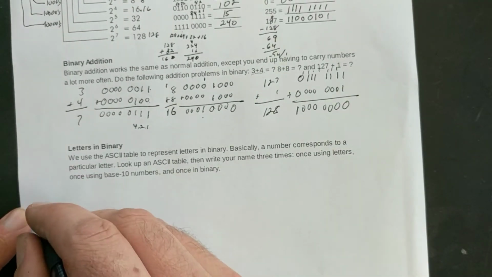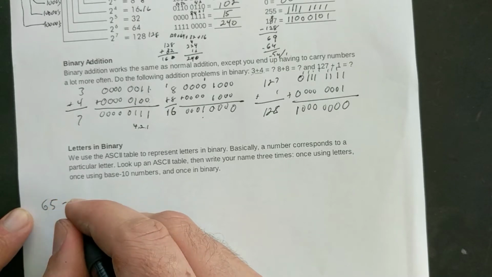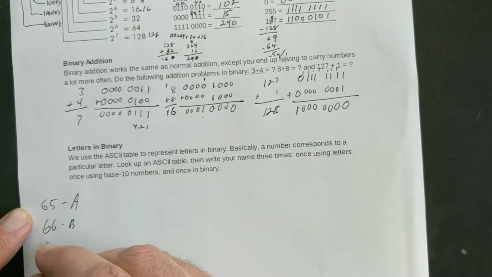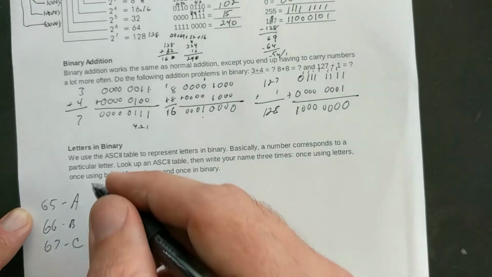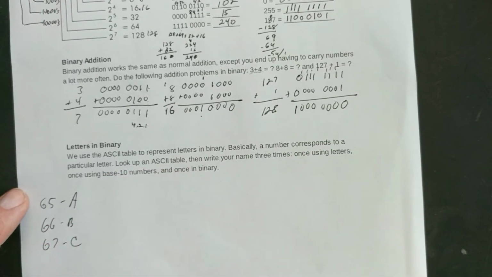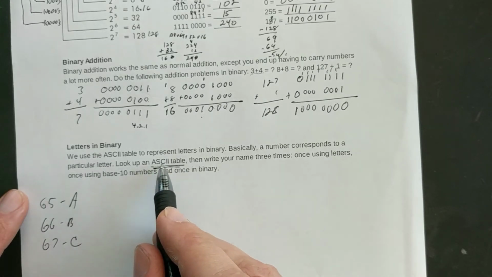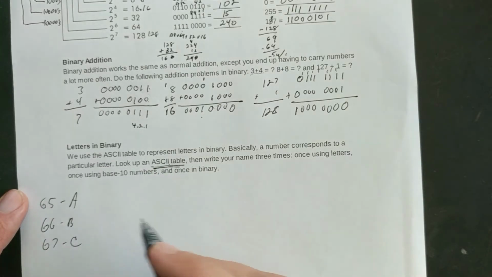So for example, in the ASCII table, 65 corresponds to a capital A. 66 corresponds to a capital B. 67 corresponds to a capital C, etc. So if you look up the ASCII table, you can find out all the decimal values of letters.